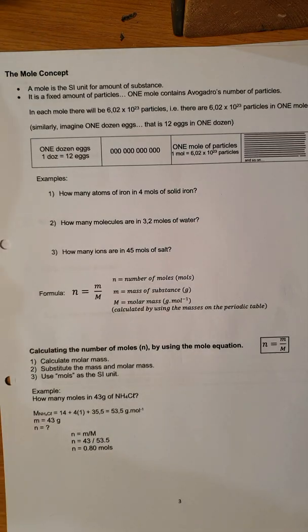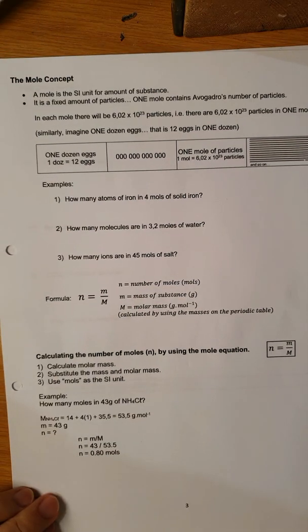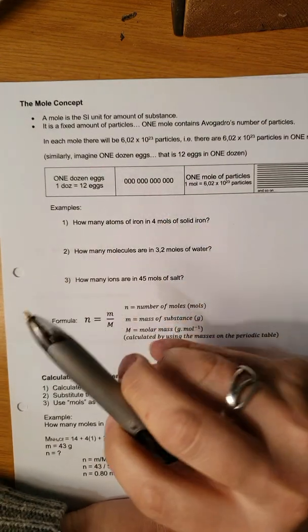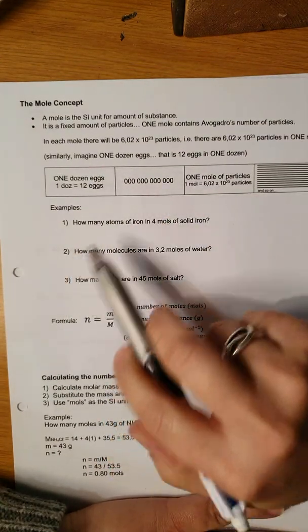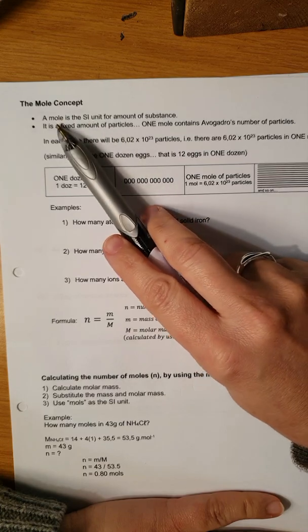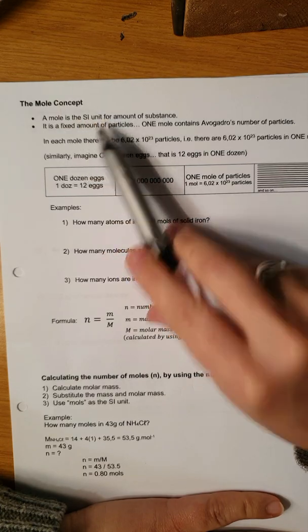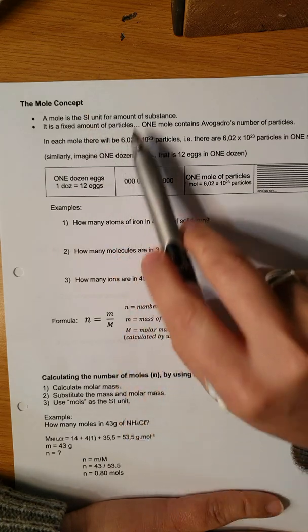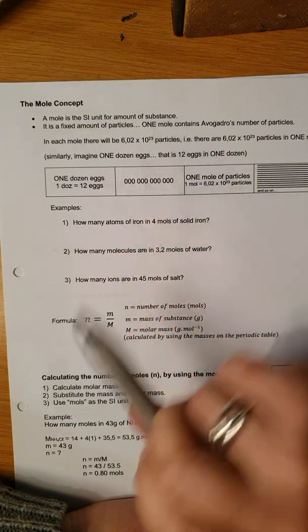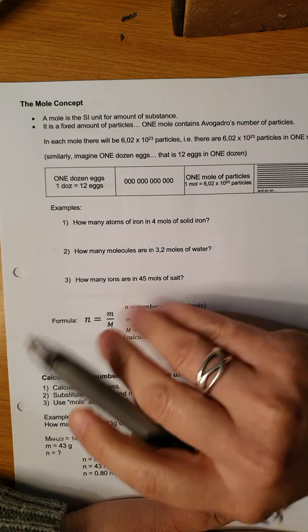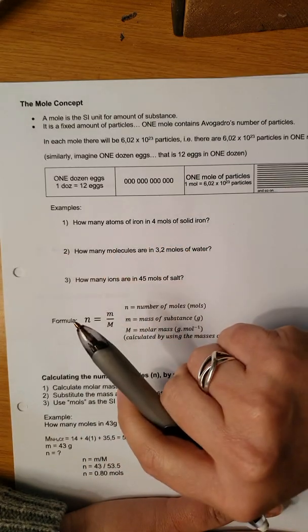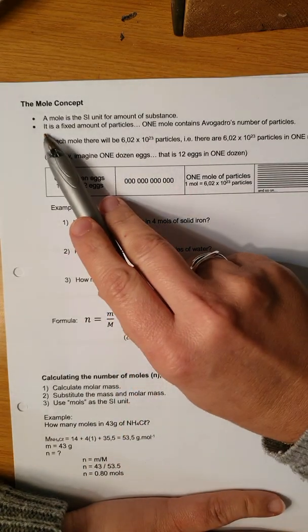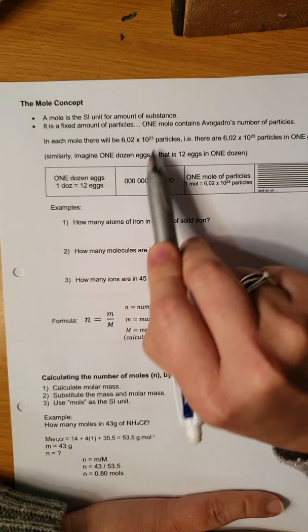Okay, hi guys. So I'm going to start with the mole concept. Now I'm going to explain to you what it means to have a mole of something. A mole is an SI unit, which stands for Standard International Unit, for the amount of a substance. This is a fixed amount that everybody in the world uses. It is a fixed amount of particles.